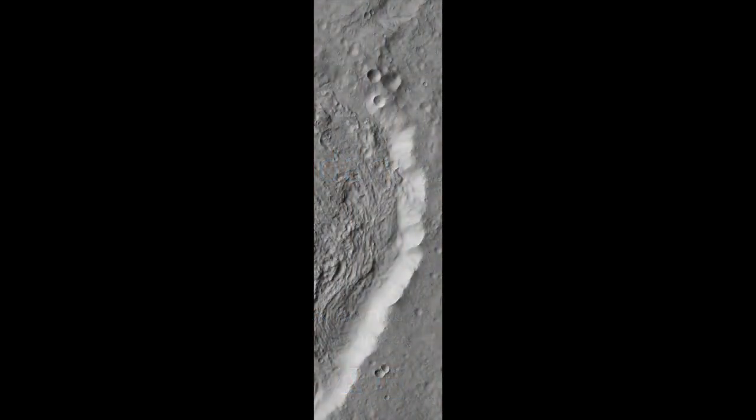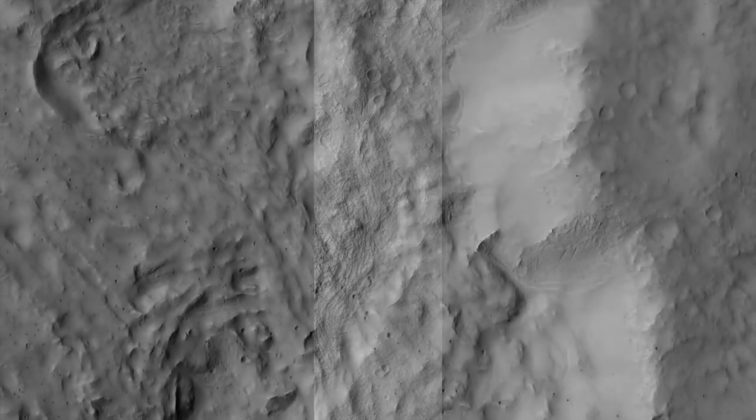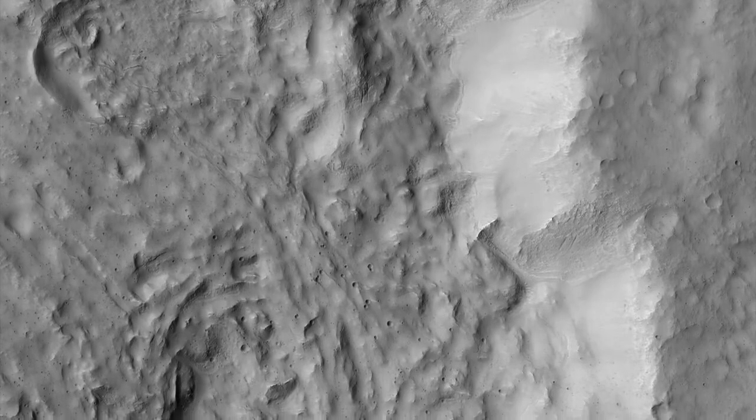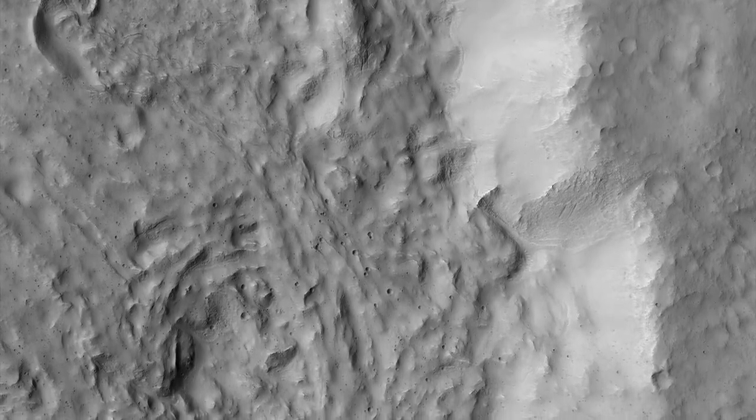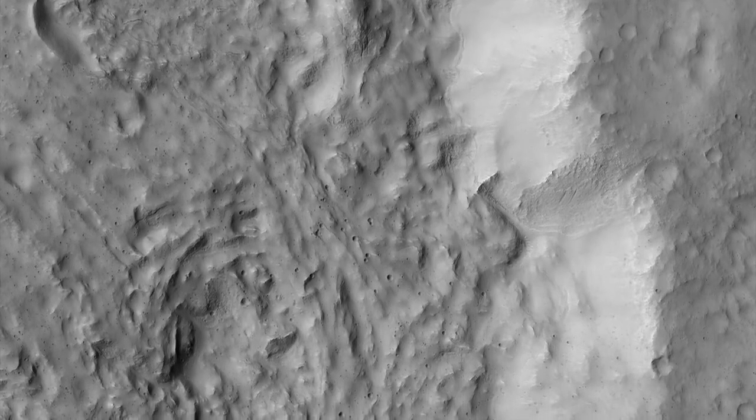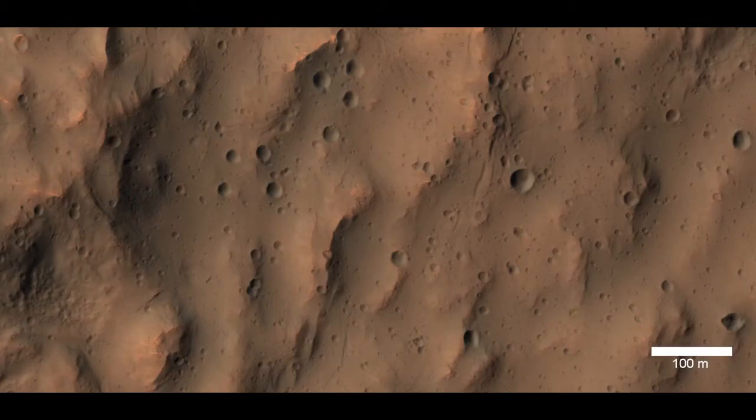This image of a southern mid-latitude crater was intended to investigate the lineated material on the crater floor. At the higher resolution of HiRISE, the image reveals a landscape peppered by small impact craters. These craters range from about 30 meters in diameter down to the resolution limit, about 2 meters in diameter.